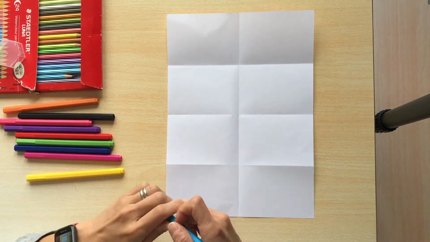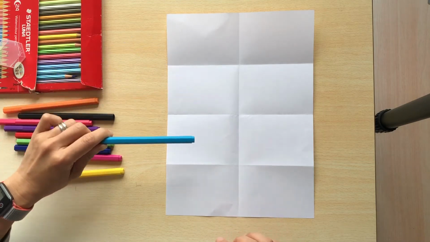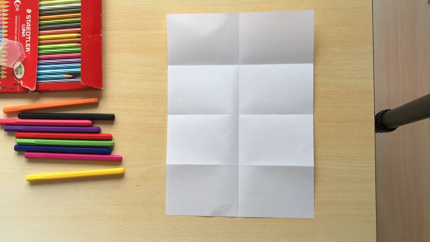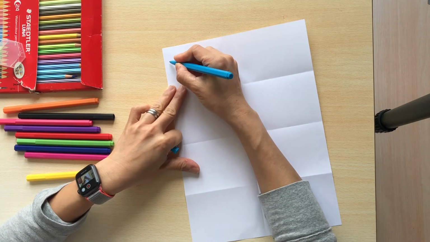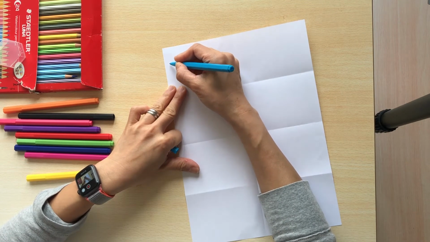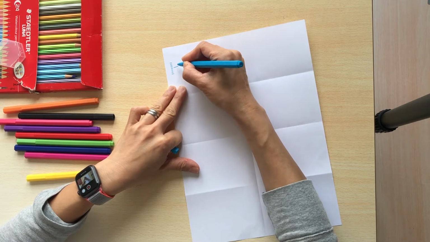I'm going to use a marker. Now, when we are making the horizontal line, we're going to give you a little challenge, which is to write the word horizontal only using horizontal lines. We're going to do that for all the names of our lines. So horizontal, H. Normally we go down vertically, but here we're going to go horizontally. We're going to use horizontal lines to make our H.